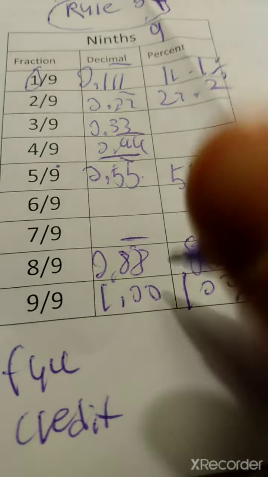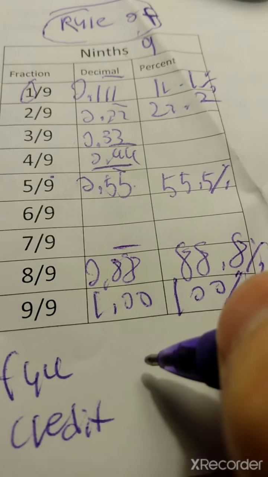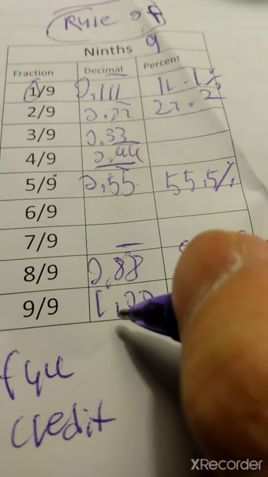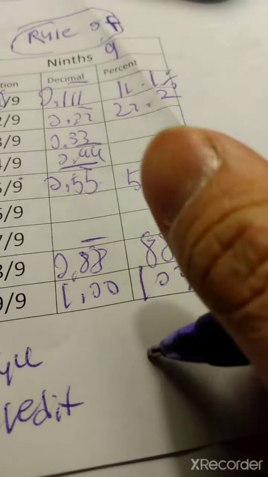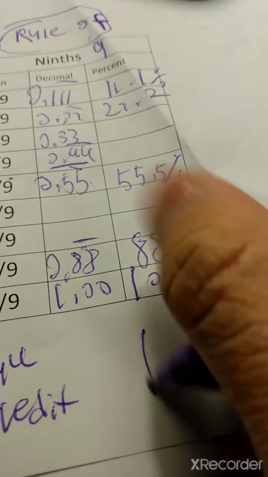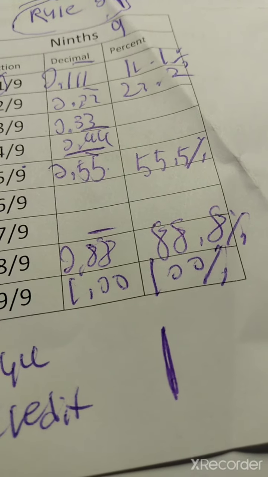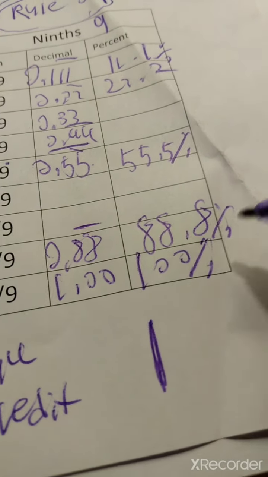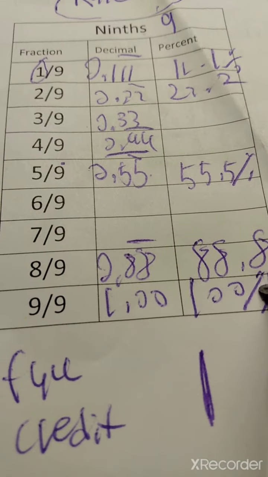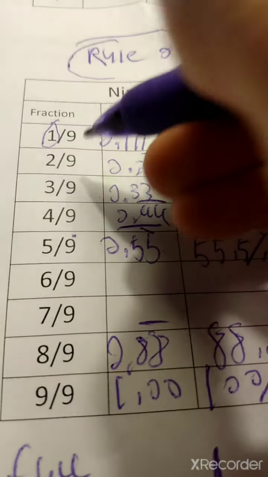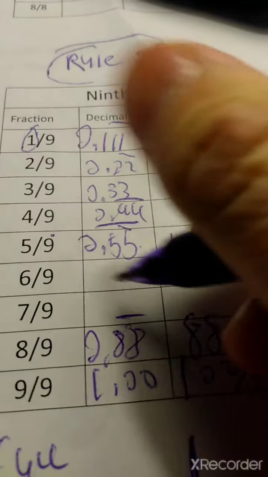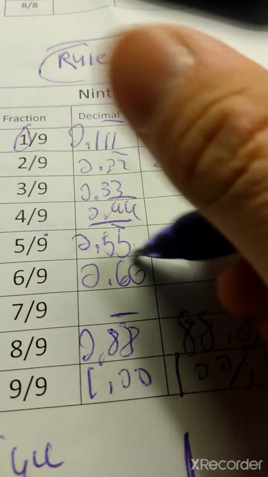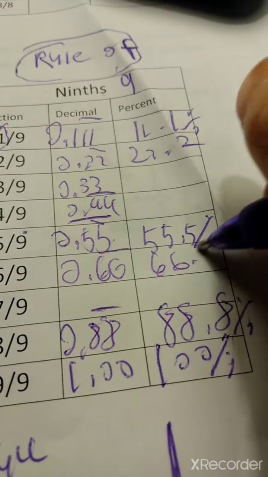The reason there's no 0.99 repeating is that when you add up all these, you're actually making another 1, which adds up to 100%. So with the rule of 9, anything you divide by 9, the numerator will always become the repeating digit, like 0.66 repeating, 66.6%.